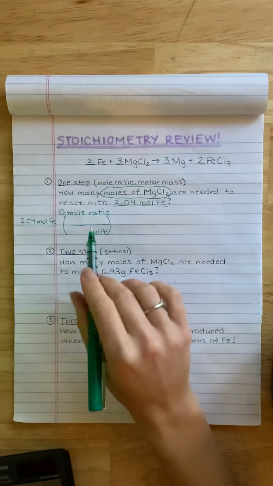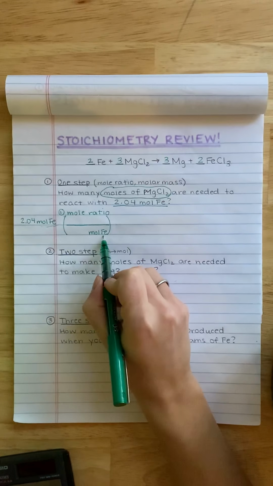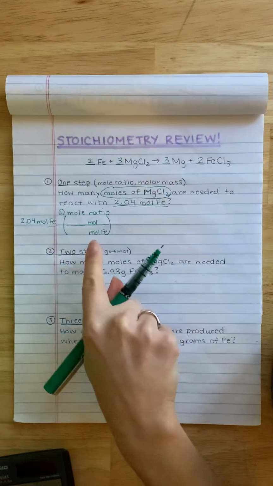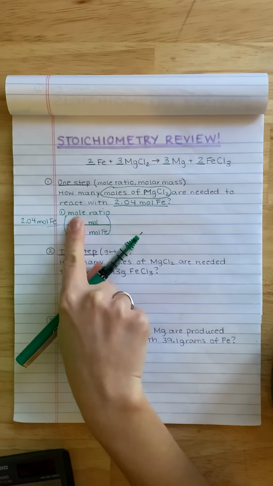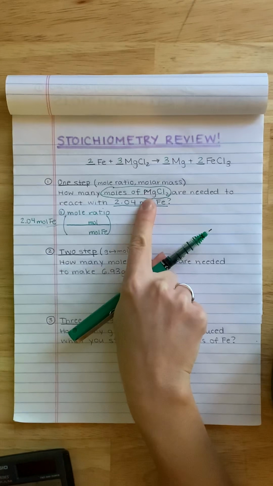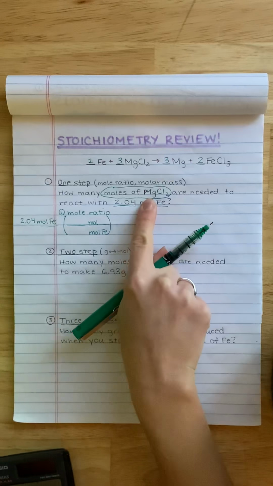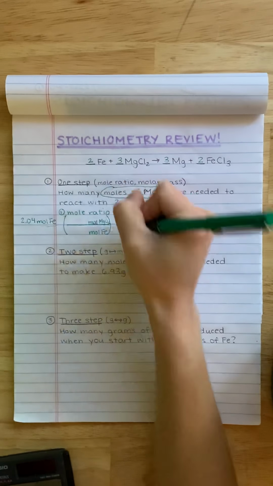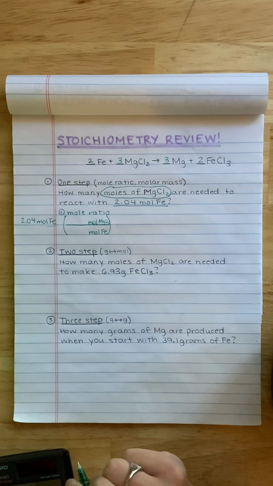So in this mole ratio, we're going from moles of iron to moles of something else. Okay, the reason we're doing mole to mole is because it is a mole ratio. In this case, we're going to moles of magnesium chloride because that's what the problem is asking for. So we're going to go ahead and put MgCl2 in our numerator.